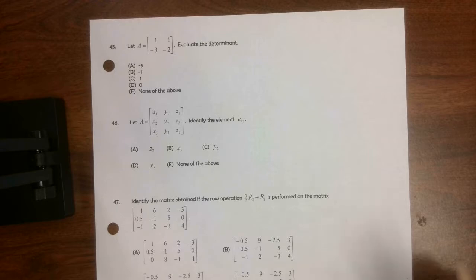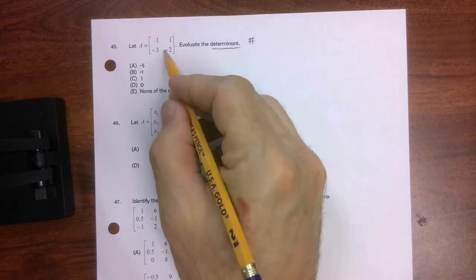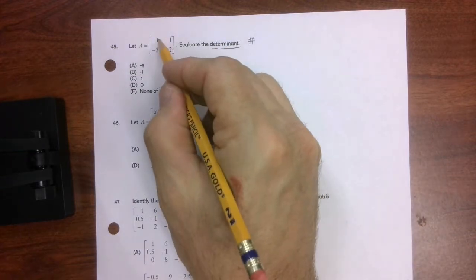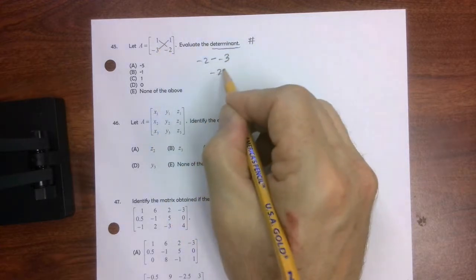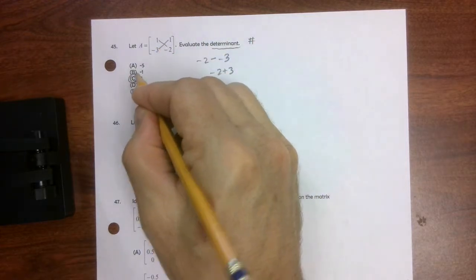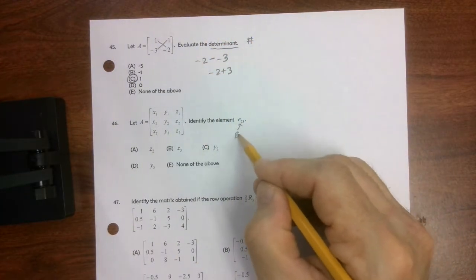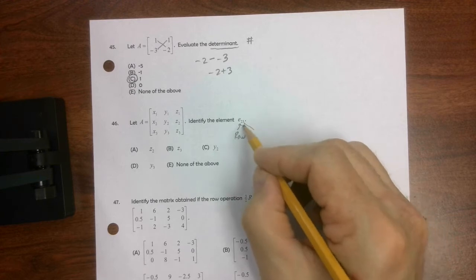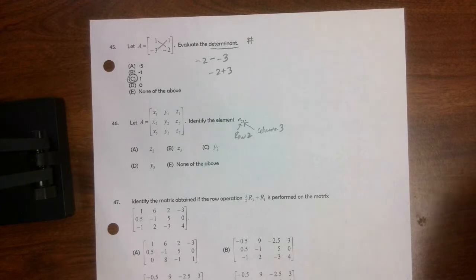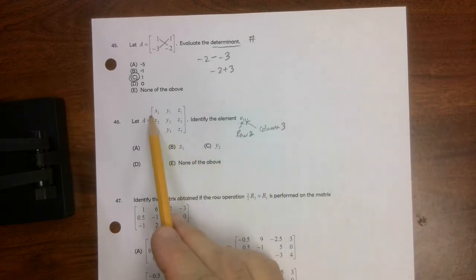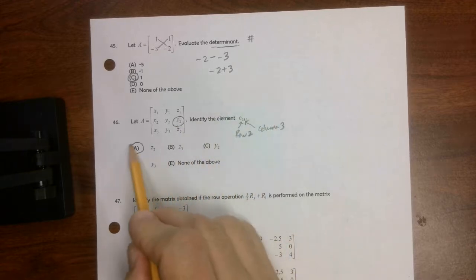All right, number 45, pretty simple problem. Determinant just means number. Every matrix has a number. This is a 2 by 2. You multiply that way, subtract that thing. So it's negative 2 plus 3, which is 1. Let's go on to this one. This just says row 2, and that says column 3. So 2 back-to-back, pretty simple problems. Row 2, column 3 would be Z2, and that would be A.